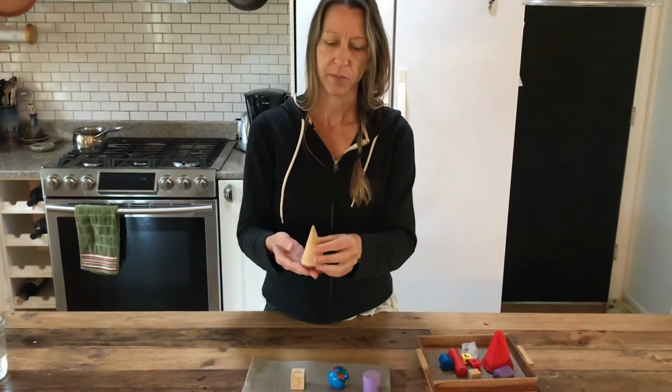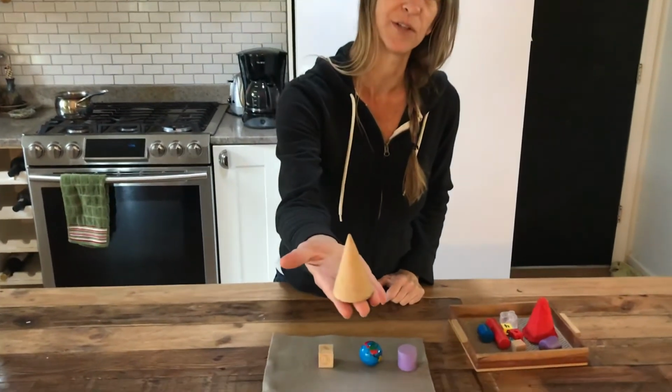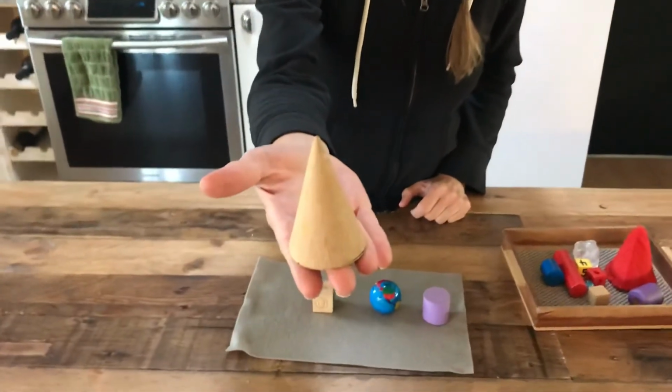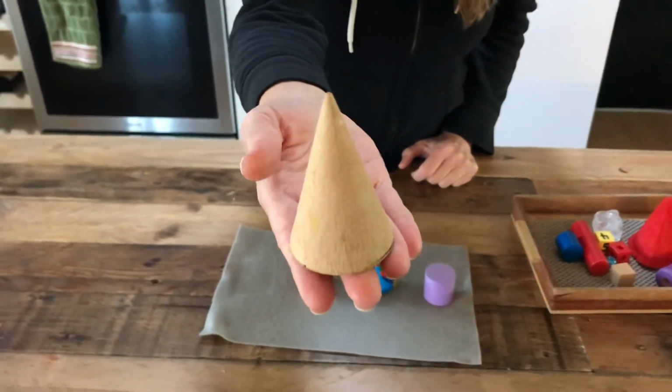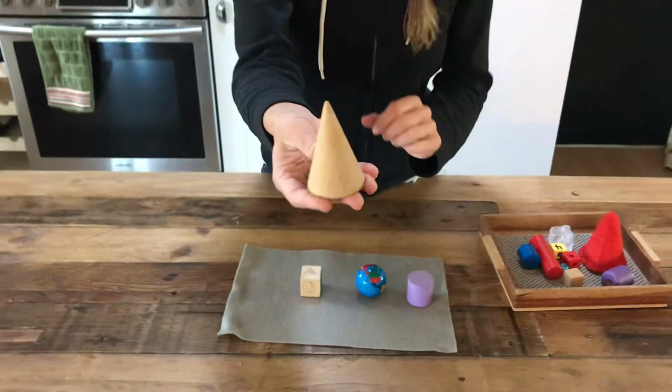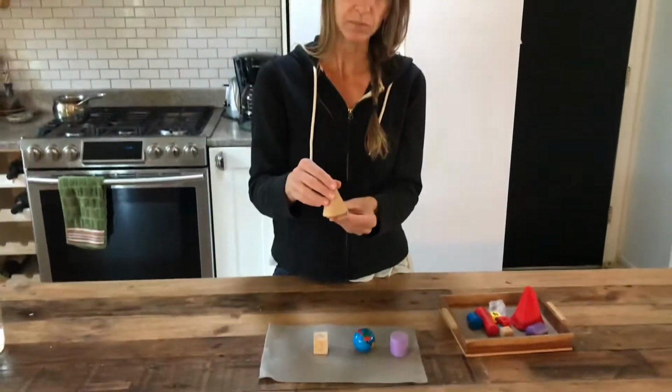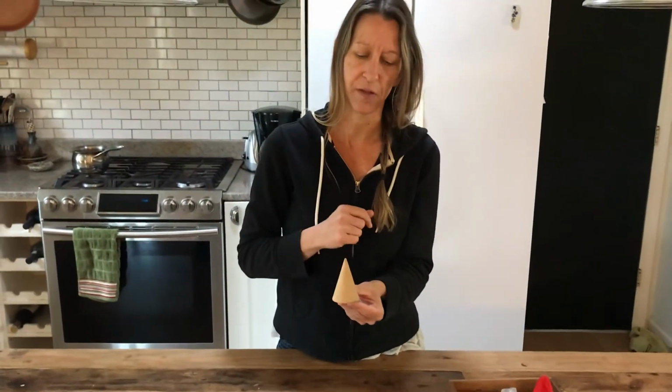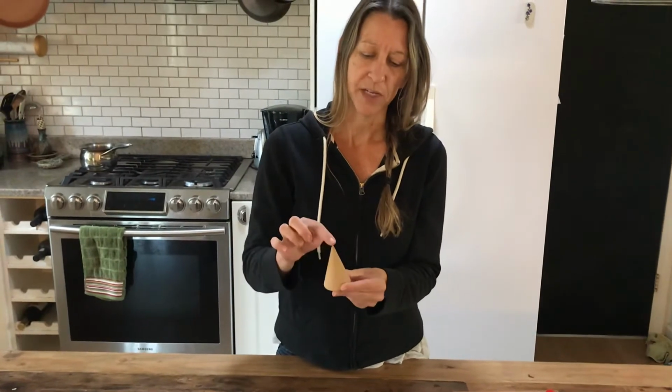But this first one, I'm just going to bring it a little bit closer, and you can ask your child if they remember the name of this. Maybe talk about some of the features of the solid. You might talk about the point here, even flip it over.